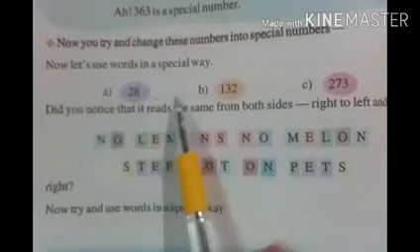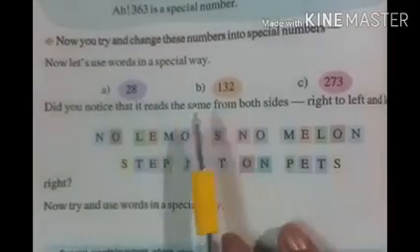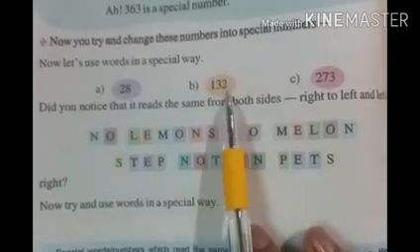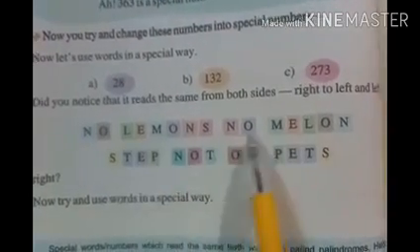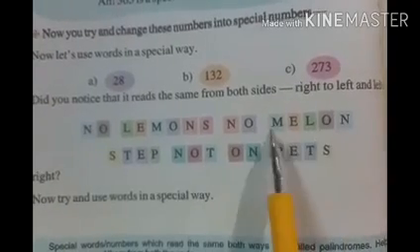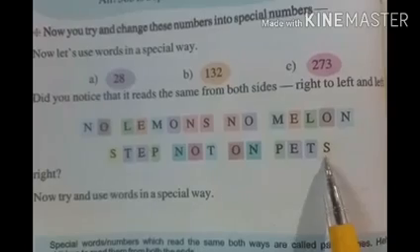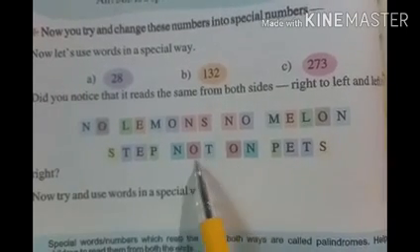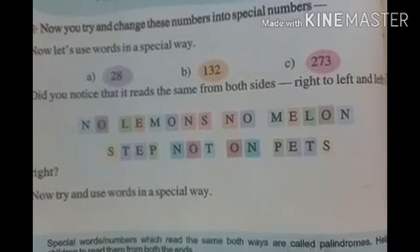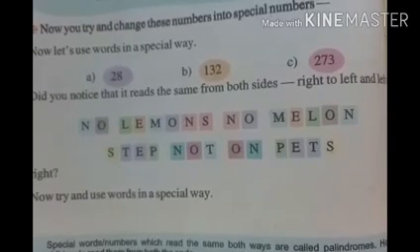So you will do this exercise, finding those magical numbers or palindromes from 28, 132. This I already showed in the example. These are also palindromes. This one already explained, and now see this. Step not on pets. And if I read from this side, then also step not on pets. So try to find out many such palindromes, at least 3-4, and write them in your notebook.